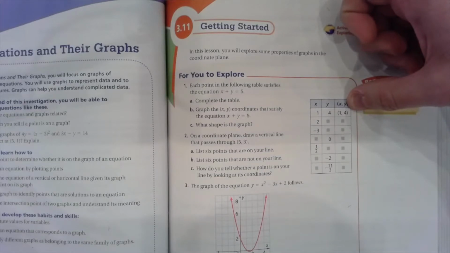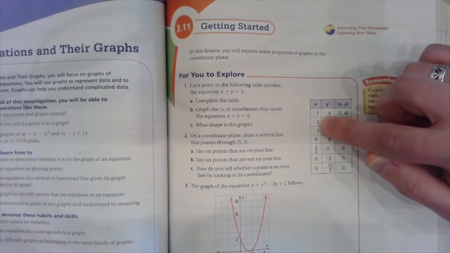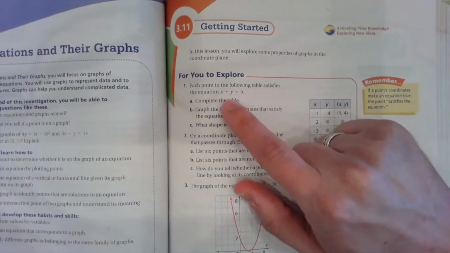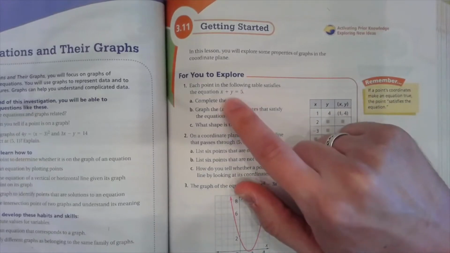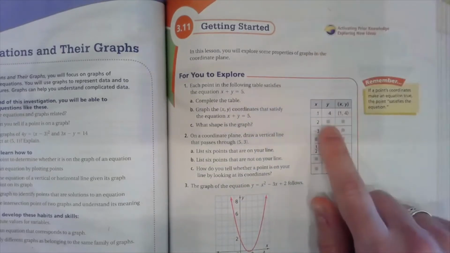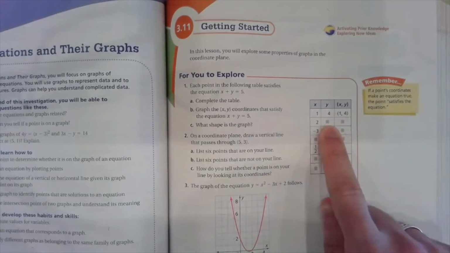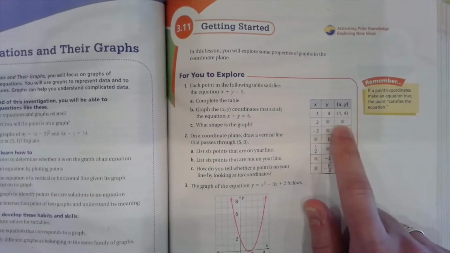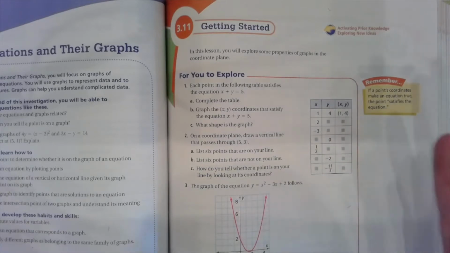So let's see, if x is 2, we need to find a number that will add to 2 to give us 5. Well, 3. 2 plus 3 is 5. So right there in my own paper, I'm going to write a 3, and then this point would be parentheses 2 comma 3 end parentheses, and we're done. That's all we need to do.